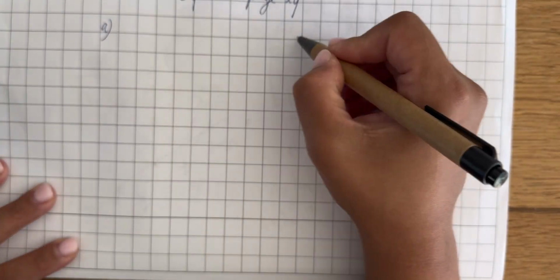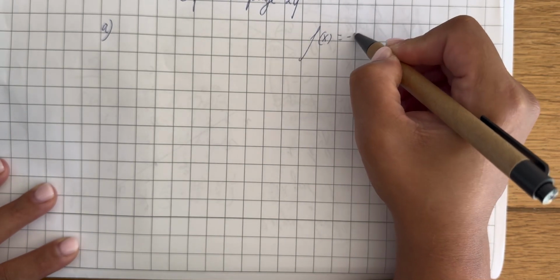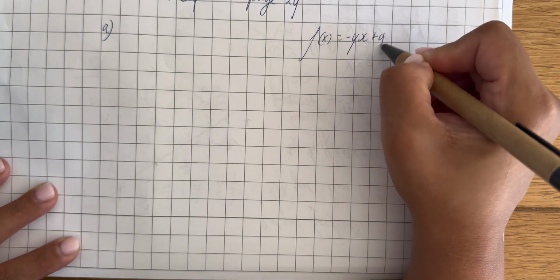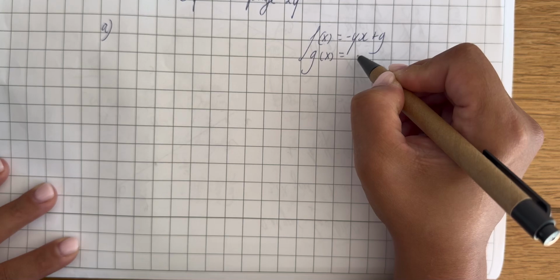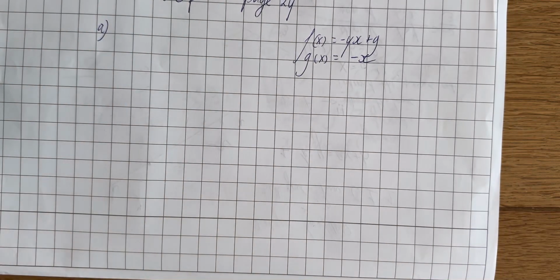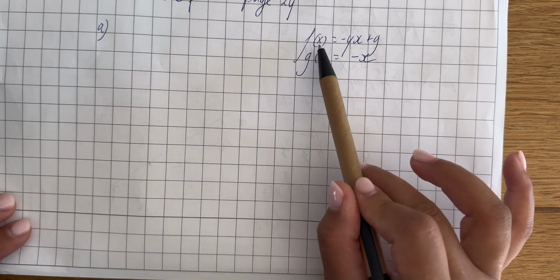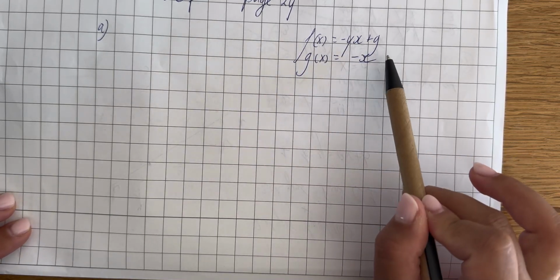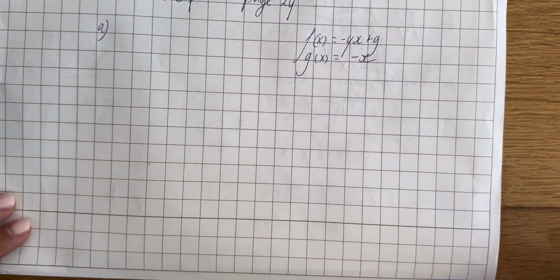The first function, we're going to write it here, is the value function f(x) = -4x + 9, and we have g(x), which is -x. So this means if we are inserting some value for x, we have to change it everywhere for x in the formula. So over here, and in this case over here.